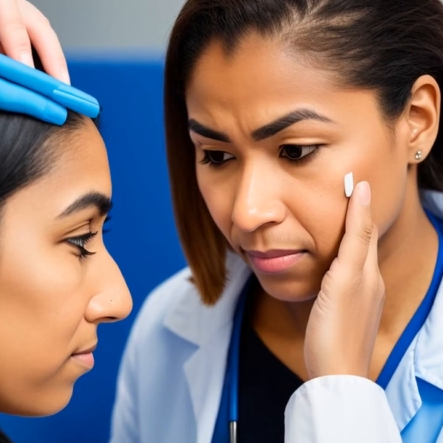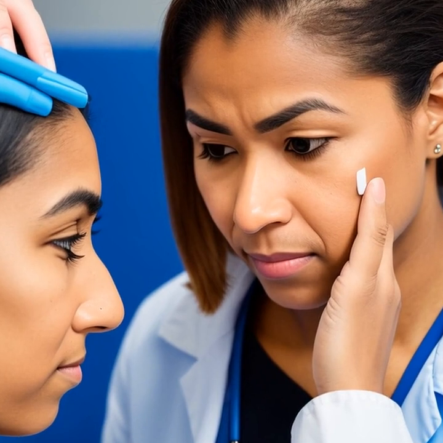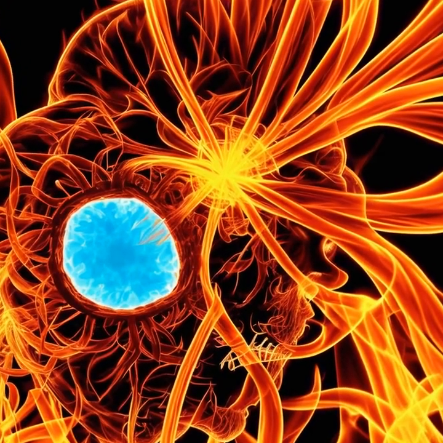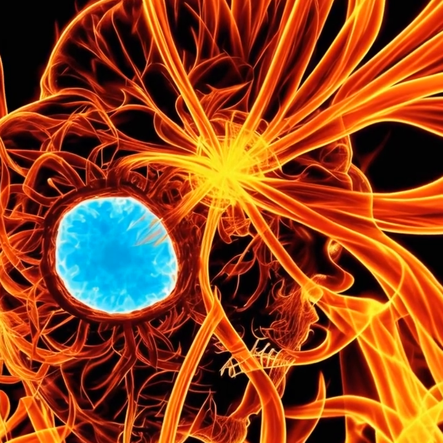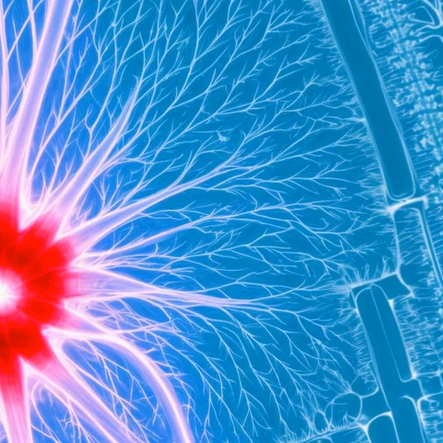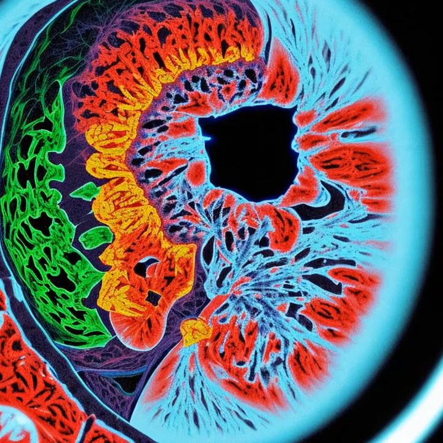Let's now discuss the various diagnostic methods used by healthcare professionals to determine the severity and type of sinus infection you might be experiencing. Accurate diagnosis is crucial for developing an effective treatment plan and ensuring you're on the path to recovery. The first step in diagnosing sinusitis is usually a physical examination.